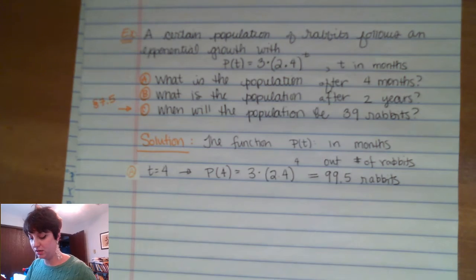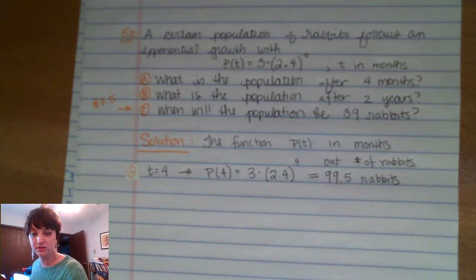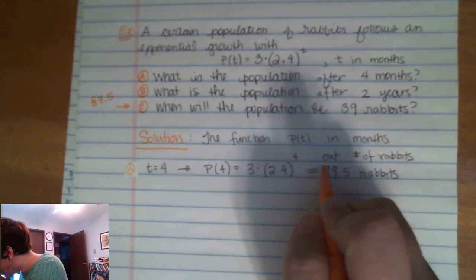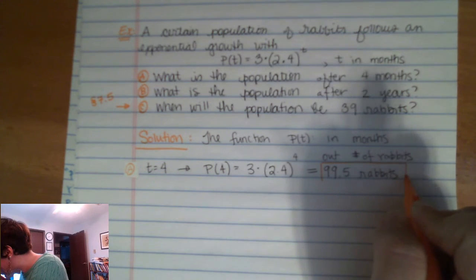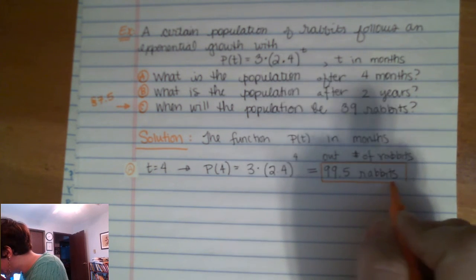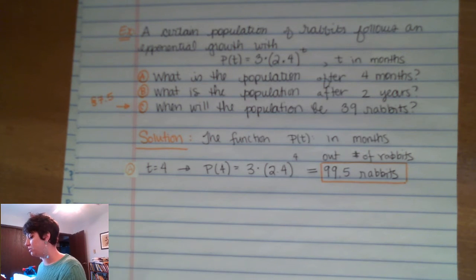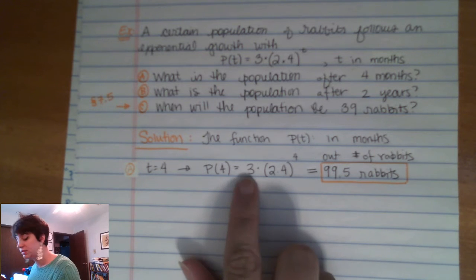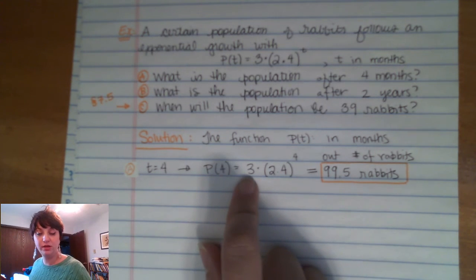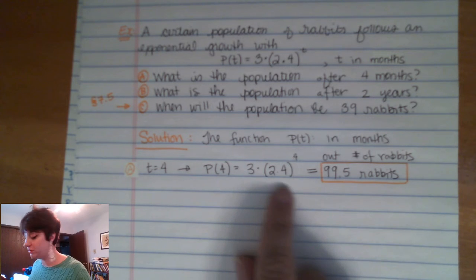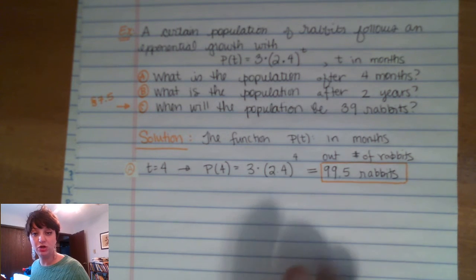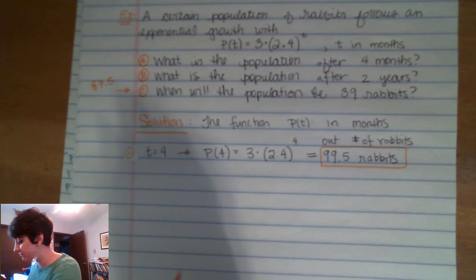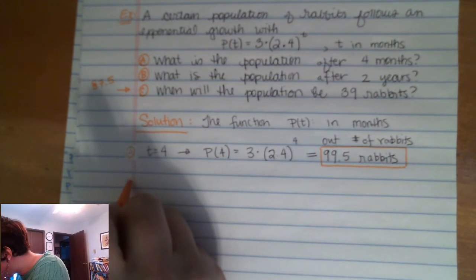So I have 99.5 rabbits after 4 months. Now, usually in word problems like this, I'd ask you to round to the nearest rabbit, so you could put 100 rabbits. Okay. This 3, by the way, is our P0. So I start with 3 rabbits, and after 4 months, I have 100 rabbits. So how many rabbits am I going to have after 2 years?